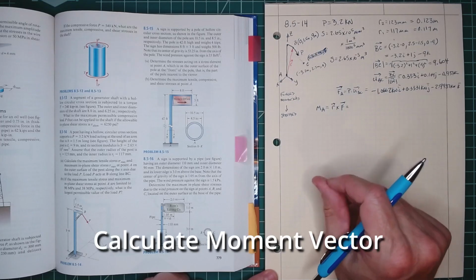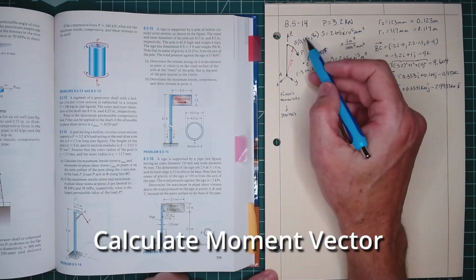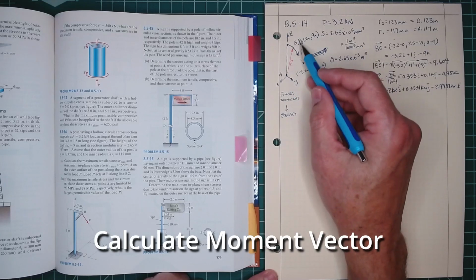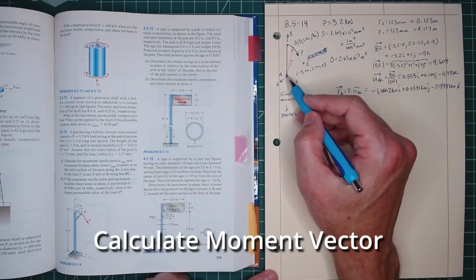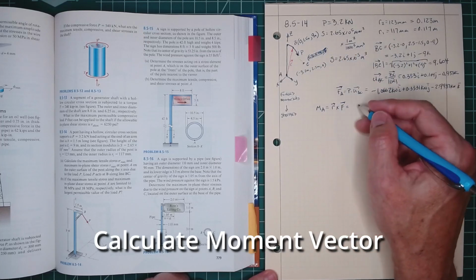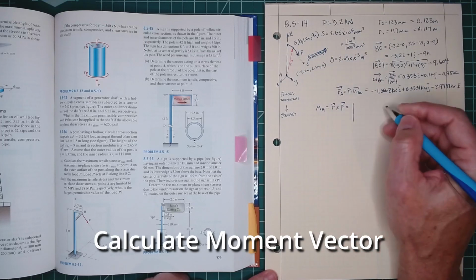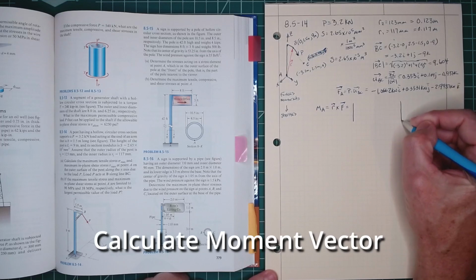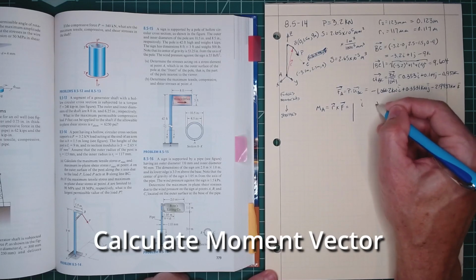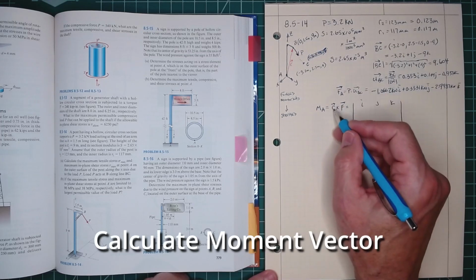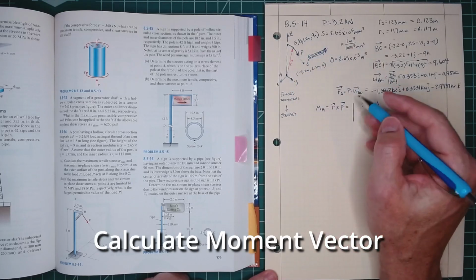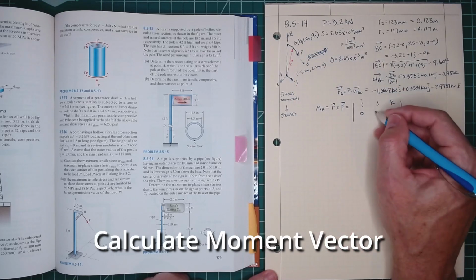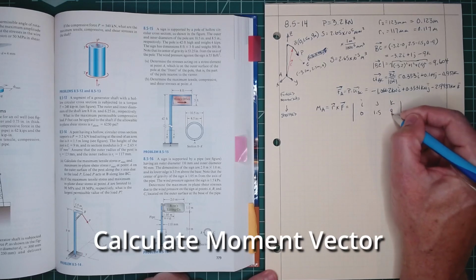Now to calculate this, we know our force vector, we just need to know our radius vector here, and in this case our radius is between A and B, and A is 0, 0, 0, so this is relatively easy to figure out. So we just need to set up our determinant. Remember, we're going to set up our determinant, I, J, and K. Our radius vector goes on the next line. So here the radius vector is 0, 1.5, and 9.